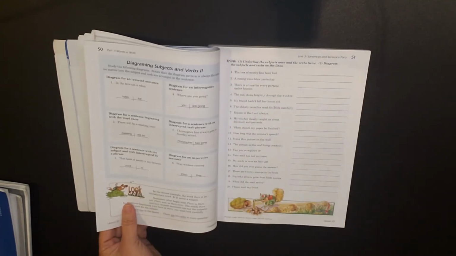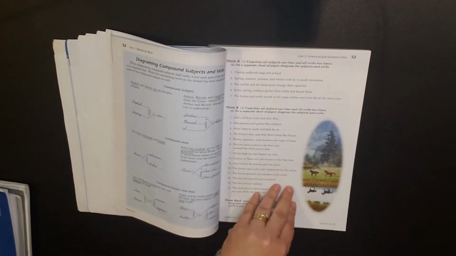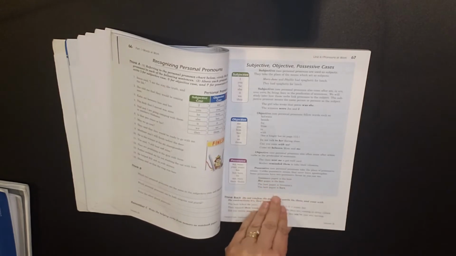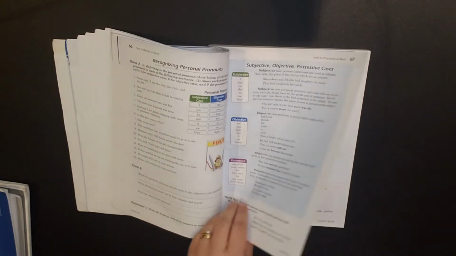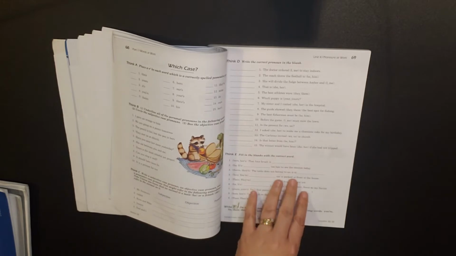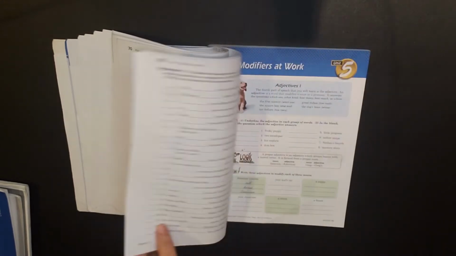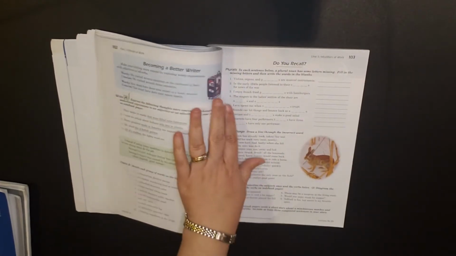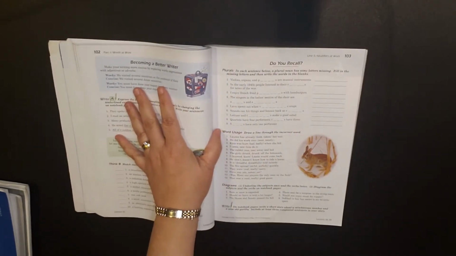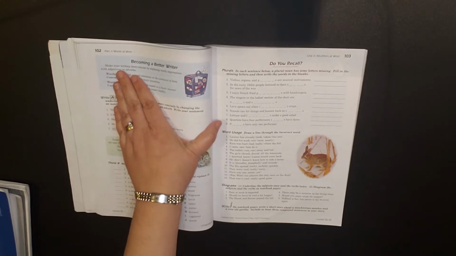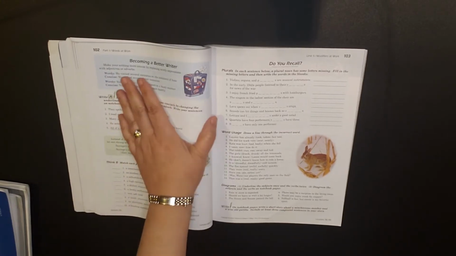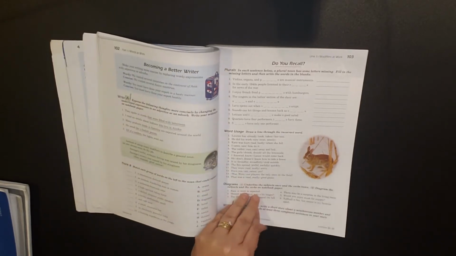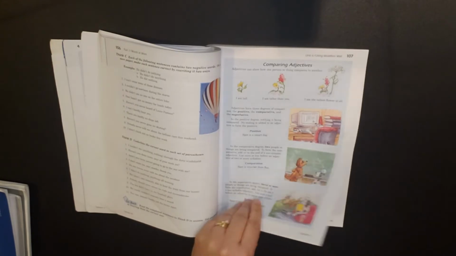Here we are on diagramming sentences. These blue boxes are really focusing on the teaching portion, and then you'll get into the worksheets. There are a few sections, such as here on becoming a better writer. So it says make your writing more concise by replacing wordy expressions with adjectives or adverbs. So there are a few of these little tips, but it is not a main focus throughout this curriculum.